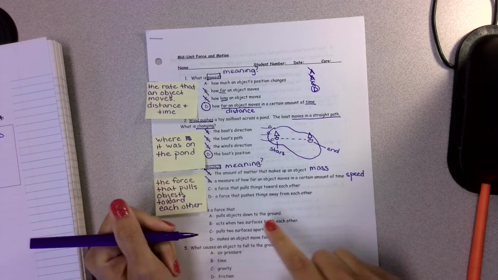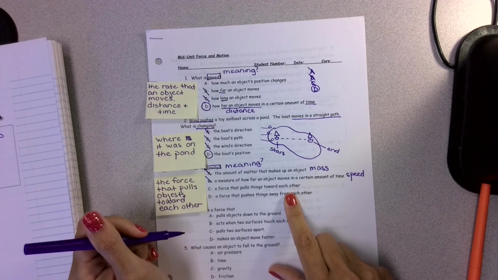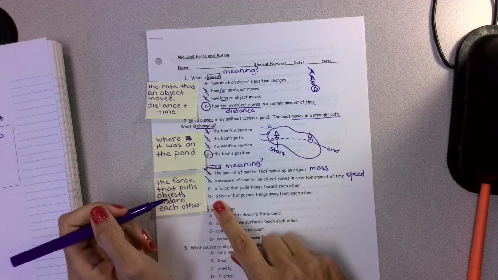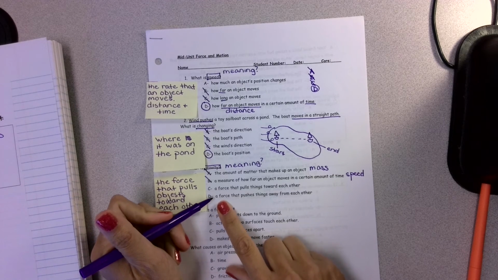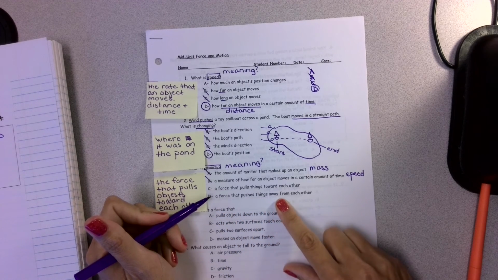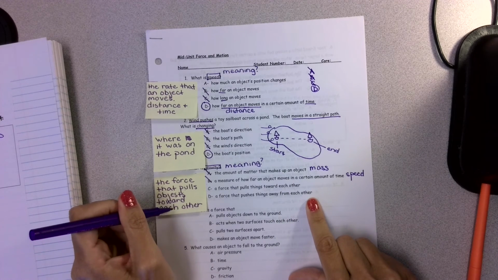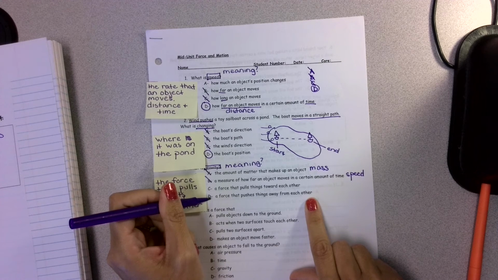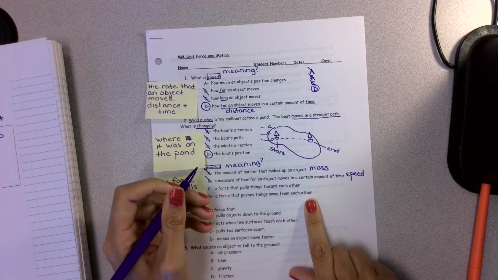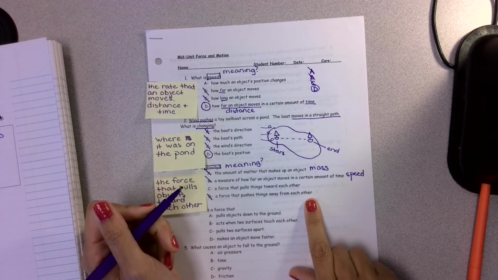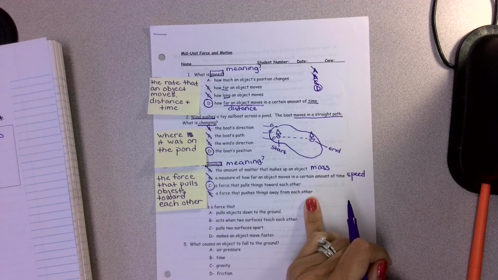Cross it out. A force that pulls things toward each other. Oop, that's pretty right on. All right, I'm still going to read D to make sure that it's not a better answer choice. A force that pushes things away from each other. No, because we have that it pulls things towards each other. The gravity on Earth is not pushing us away from the Earth. We would all be floating out in space. So that's definitely not right. So your best answer is C.